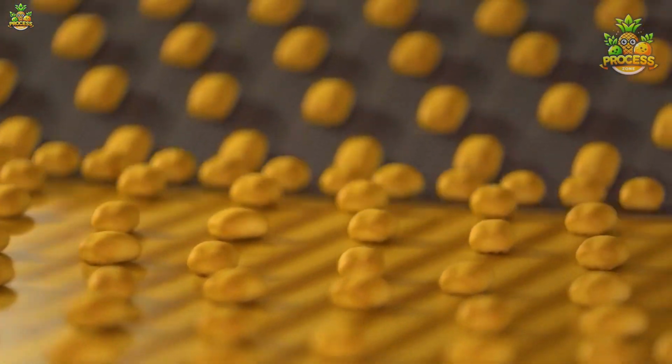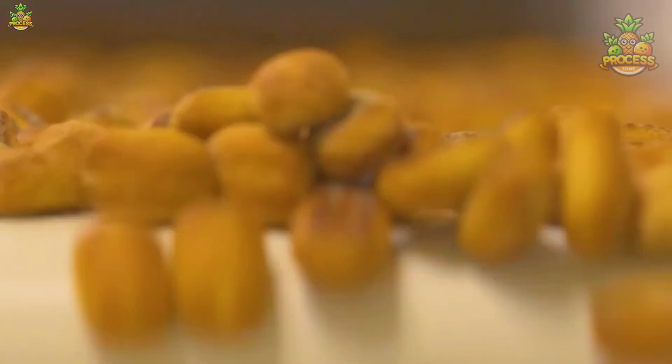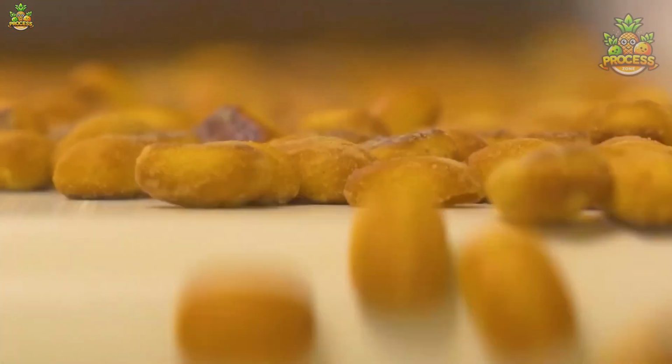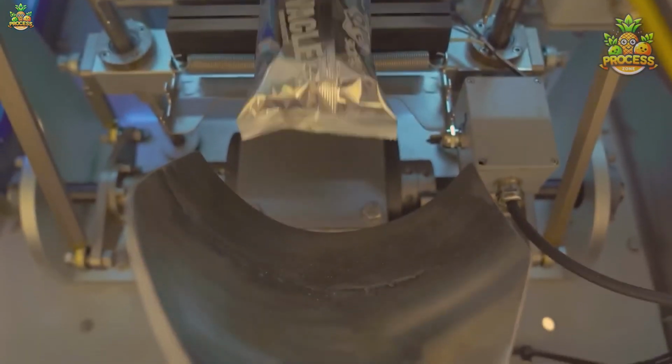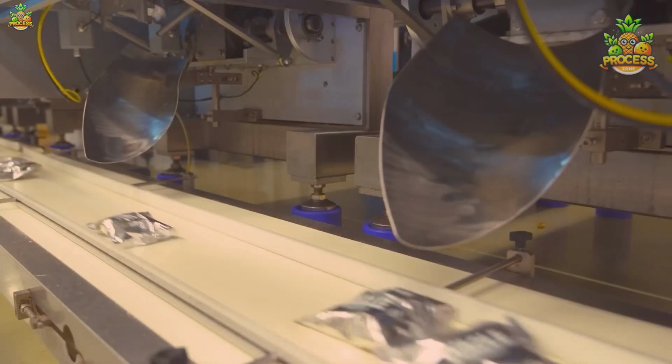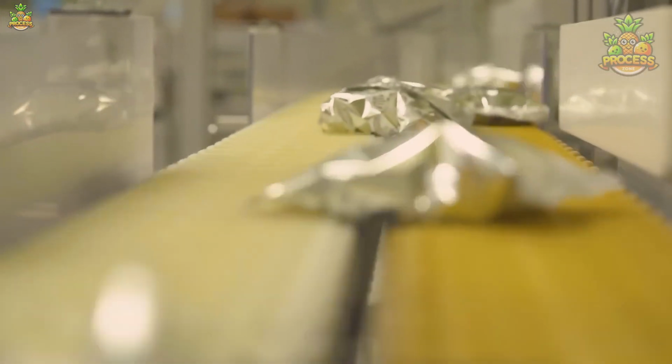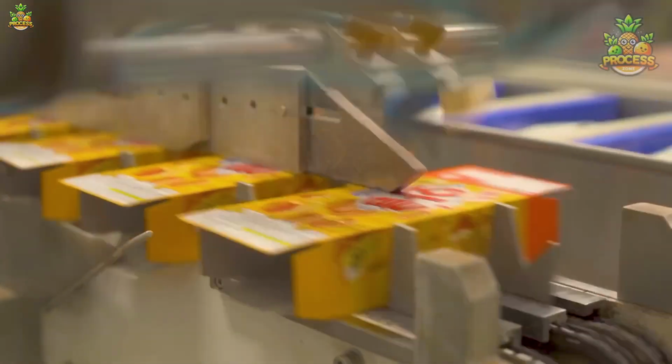Even after you finish the last one, the yummy flavor doesn't just disappear. It leaves a happy little memory on your tongue, a gentle reminder of the party that just happened in your mouth. But I wonder how many of you have already tasted it.